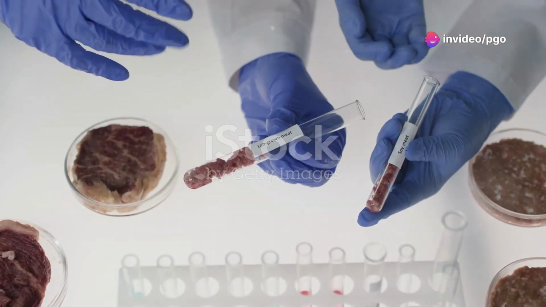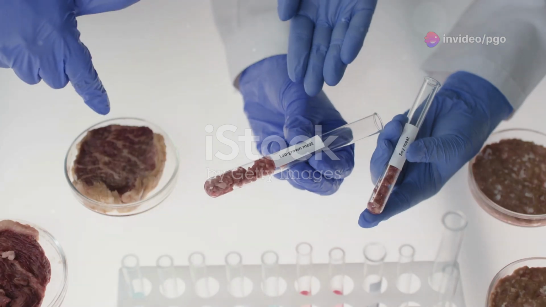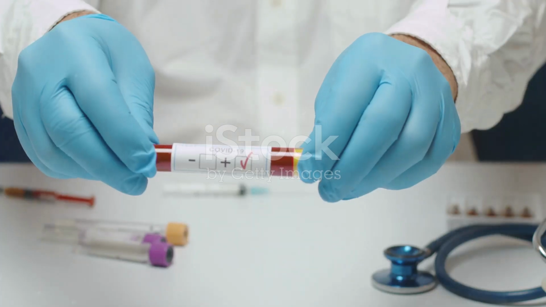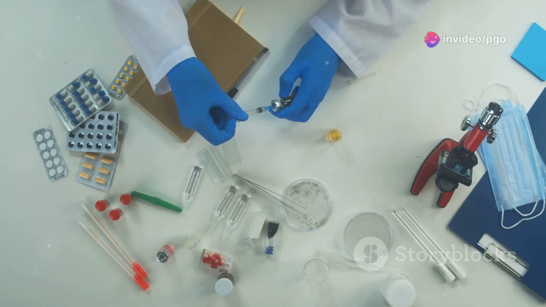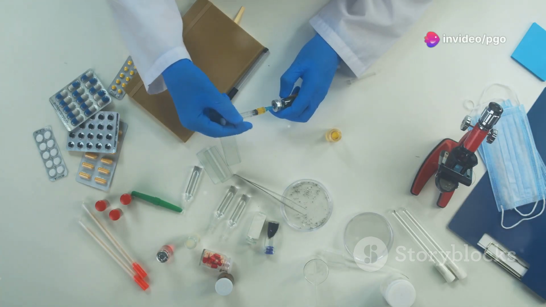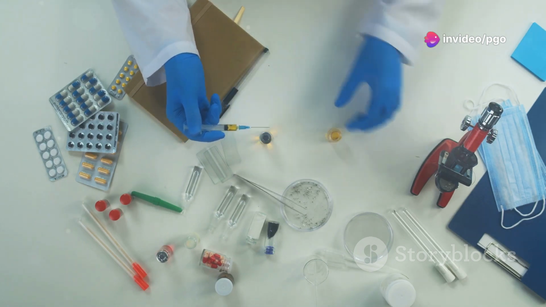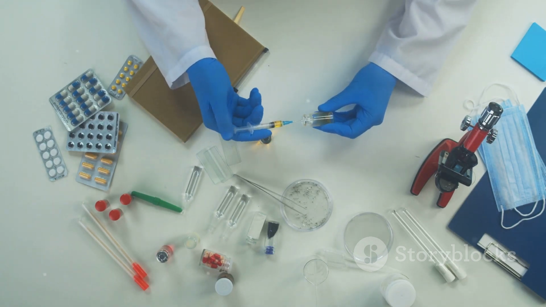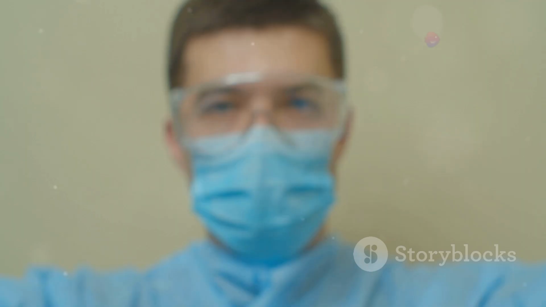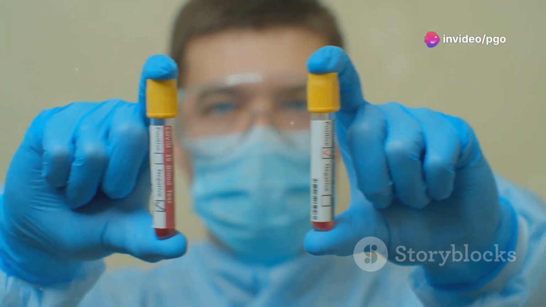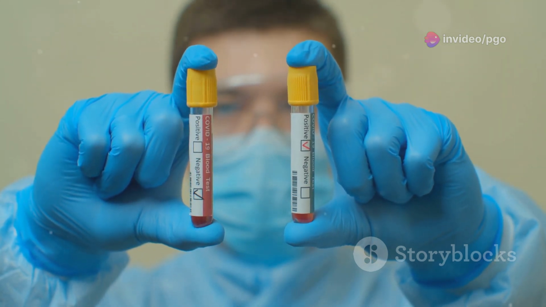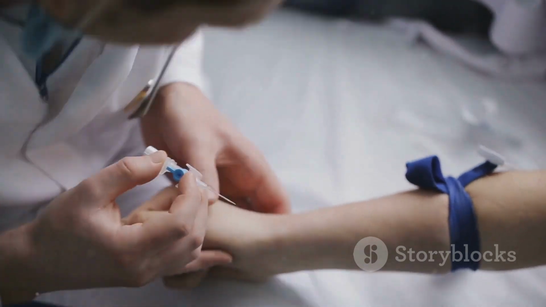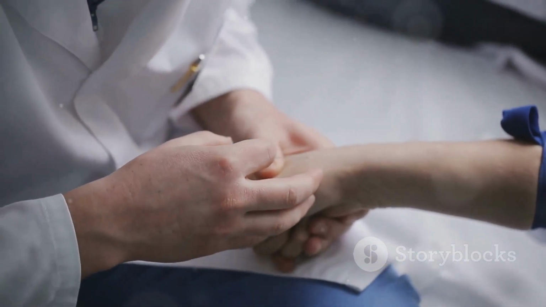Section 5. The first step, collecting and handling patient samples. The collection and handling of patient samples constitute a critical juncture in the pre-examination process, as any error or deviation from established protocols at this stage can compromise the integrity of the sample and, consequently, the accuracy of the test results. Whether it's blood, urine, tissue, or another type of specimen, meticulous attention to detail during collection and handling is paramount. The first step in sample collection is patient identification.